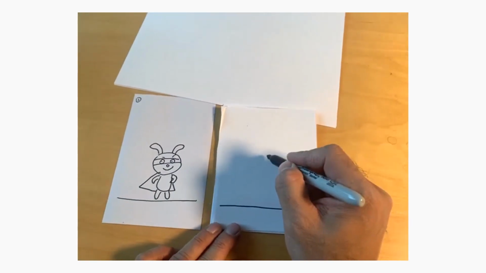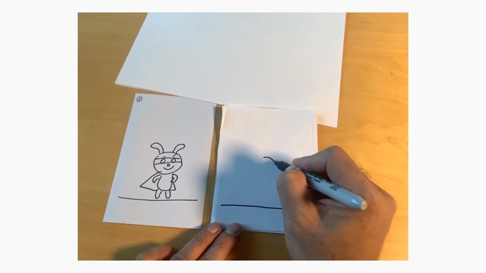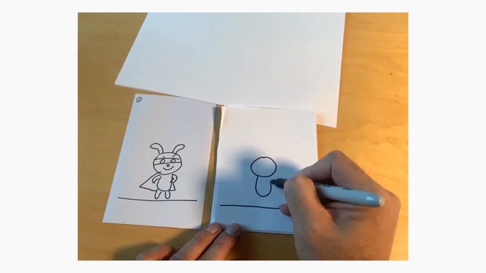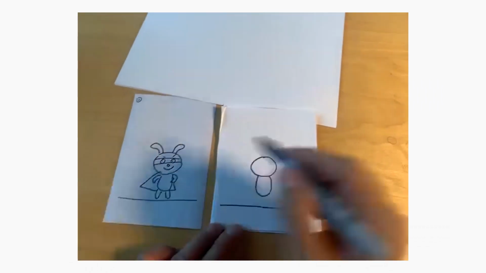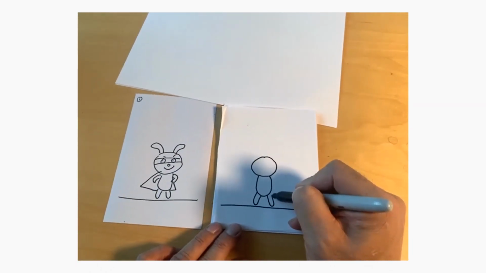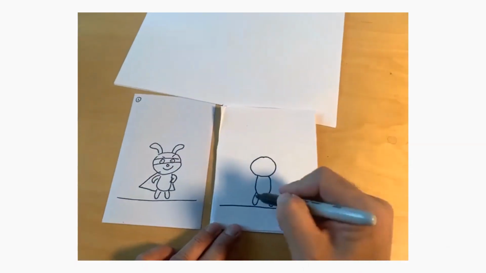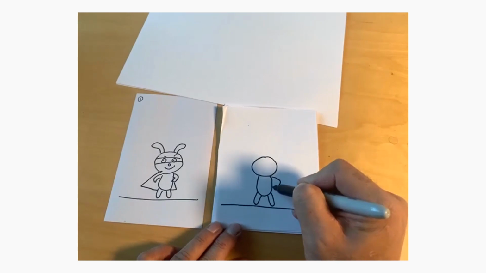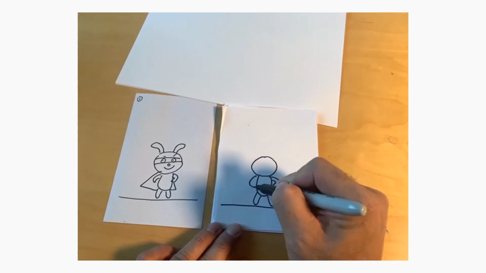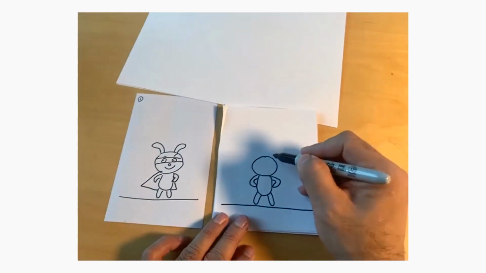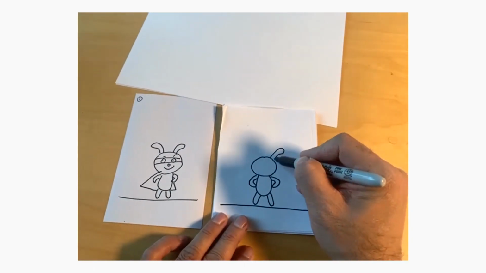And then Super Bunny is very easy to draw. All you do is a circle and another oval for his body. These kind of legs, they're just like ovals. And the arms, you can draw like this. And let's give him these bunny ears like this.